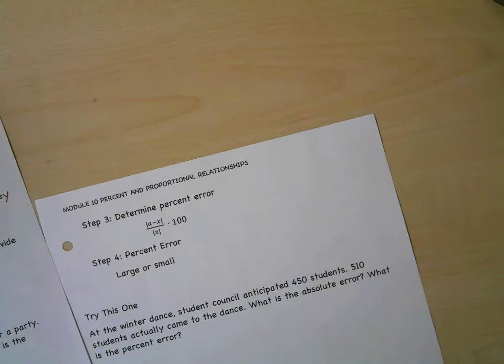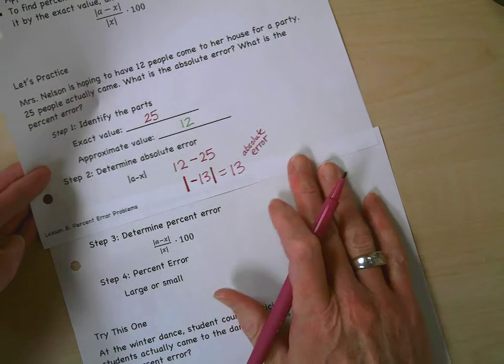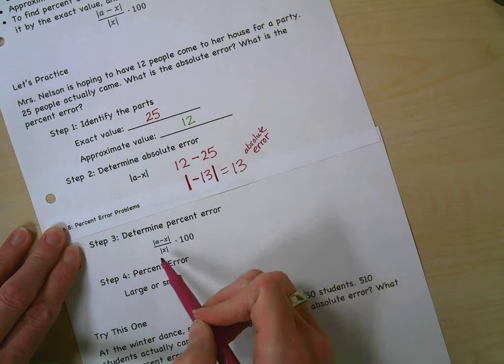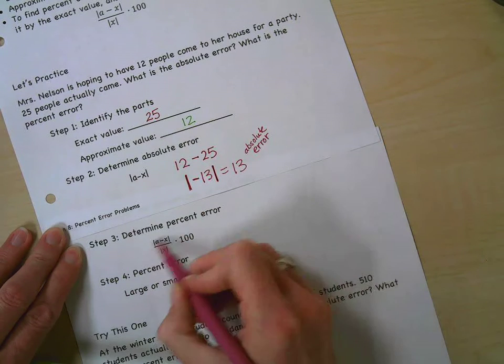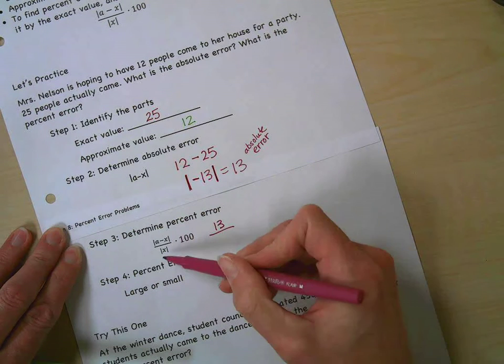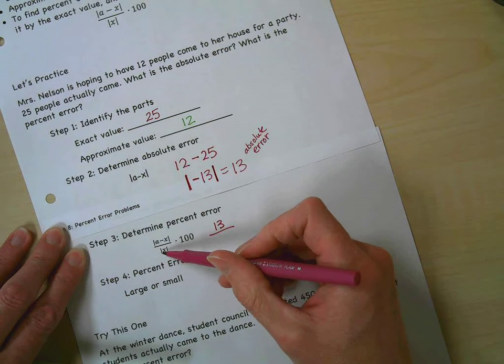Okay? Then it says the next step, and I'm sorry for having to go on to the next page, but we have to because we ran out of room, so I'll try to put this right here so we can still see what we're doing. Step 3 says determine the percent of error. So I already know that the numerator is 13. Then it says that I'm supposed to divide it by the absolute value.